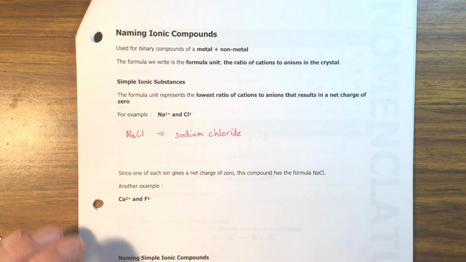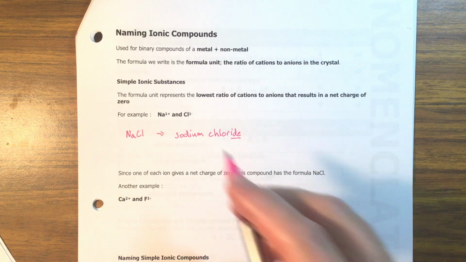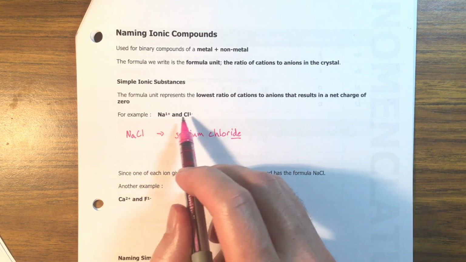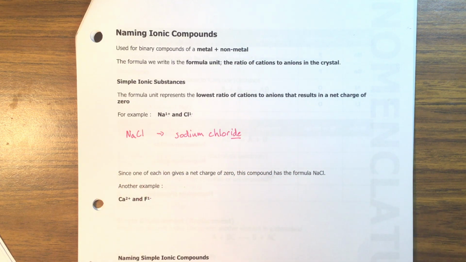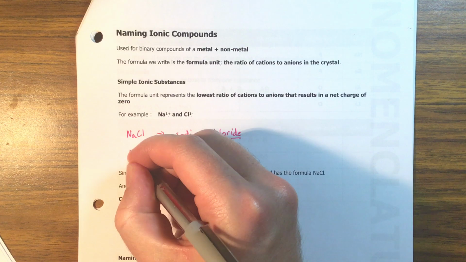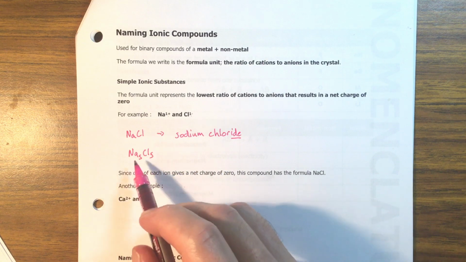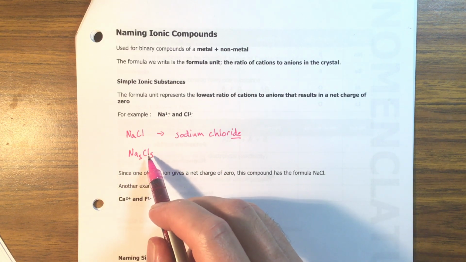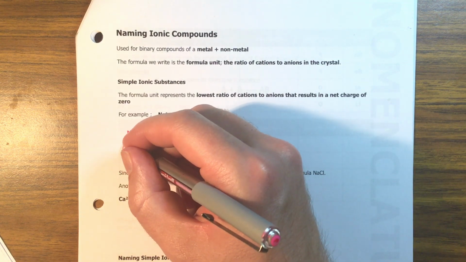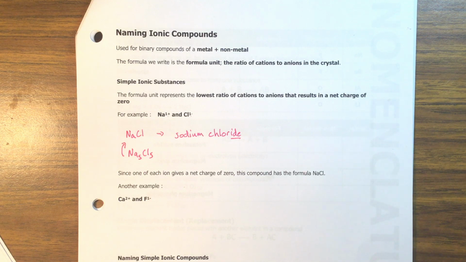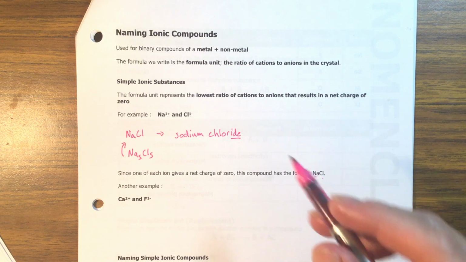No monos, no dis, no tris, nothing like that, just sodium chloride with an -ide at the end. We have to make sure the charges are balanced. In this case, they are balanced. We have a 1+ and a 1-, that's NaCl. Now we could have something like this, Na5Cl5. The charges would be balanced because 5 Nas gives us a 5+, 5 Cls gives us a 5-. This is also balanced, but we always go to the lowest one. Since one of each ion gives a net charge of 0, the compound for this formula is NaCl, sodium chloride.